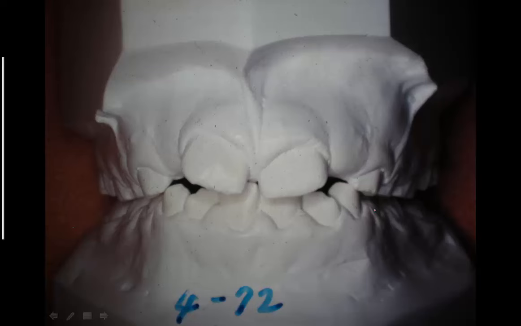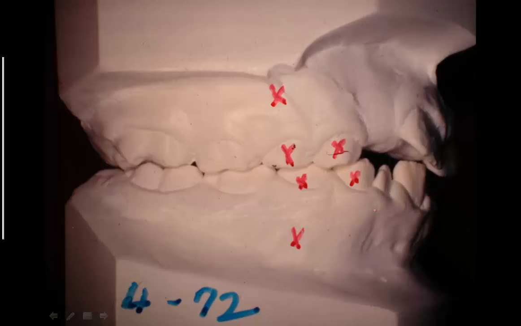Here's a case where we could have done serial extraction, or we did in a sense do serial extraction, where we just took some bicuspids out. And I'm going to run through the case right quick. This is crowded, but not too terribly crowded. It was pretty much class 1, and so we had planned to take some first bicuspids on this case.